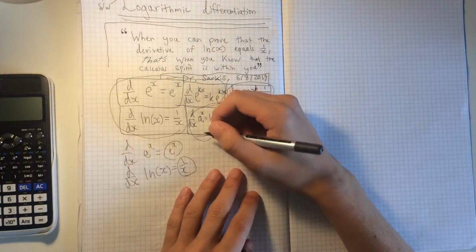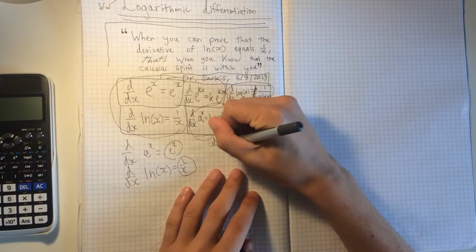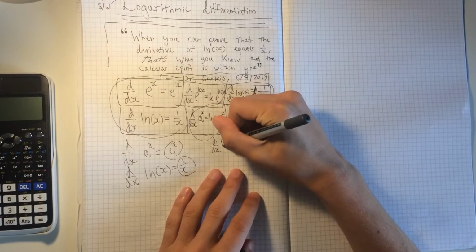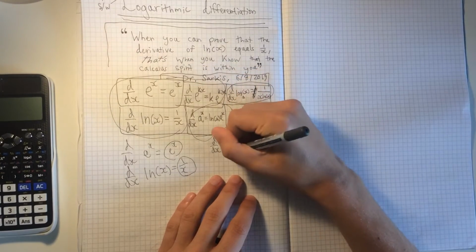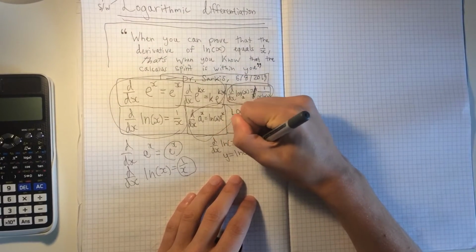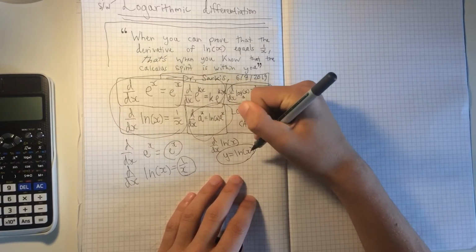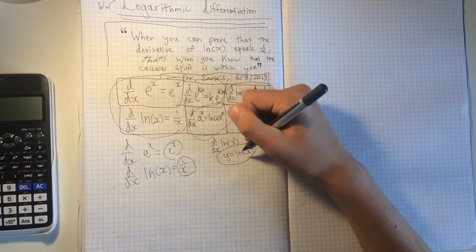So suppose we are trying to find the derivative of the natural logarithm. In fact, this is what we're trying to do. So y equals the natural logarithm of x. How can you use implicit differentiation in order to do that?